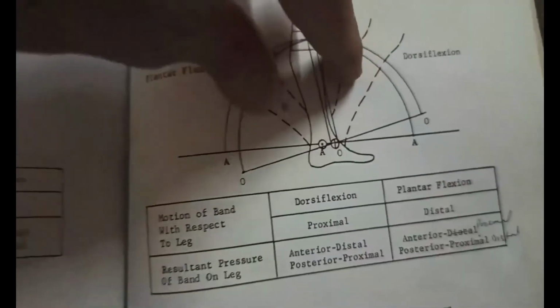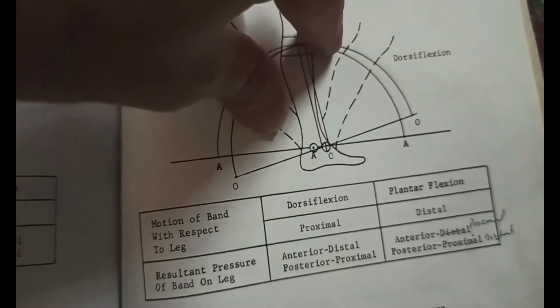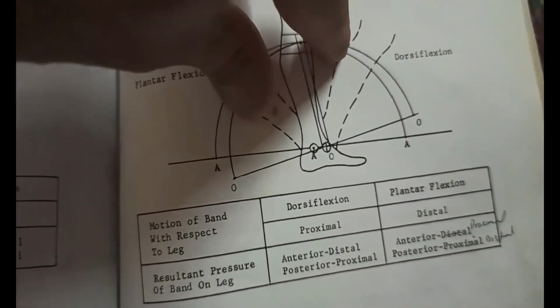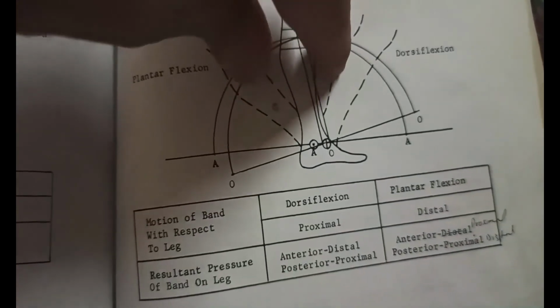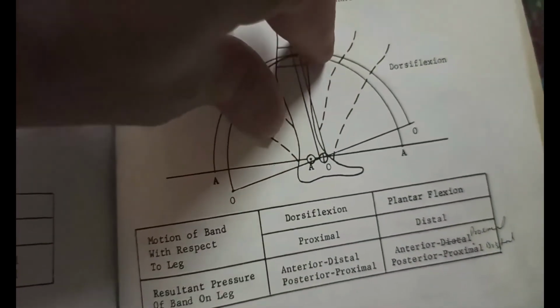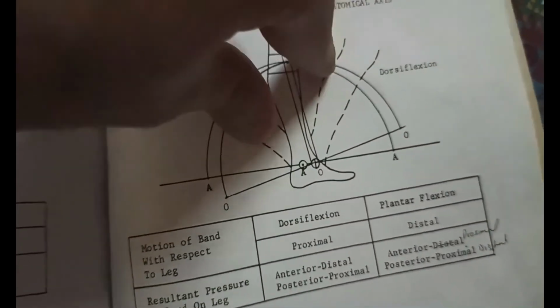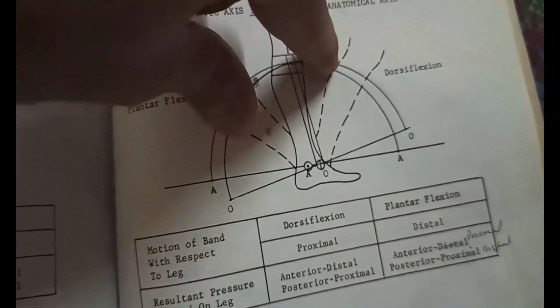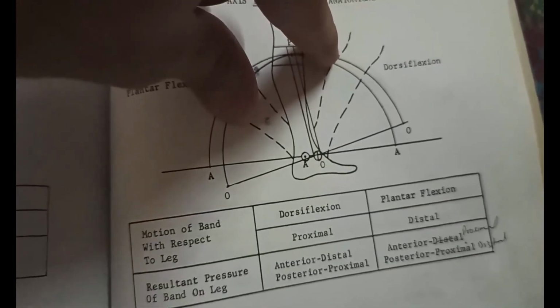For plantar flexion, as it is motion of the leg posteriorly, the band will move distal, meaning below, and tilt like this, which means my finger is above while my thumb is below. This says that the pressure at the anterior end will be proximal and at the posterior end it will be distal, as I corrected here.